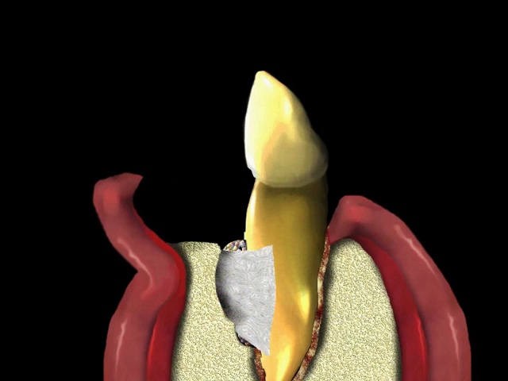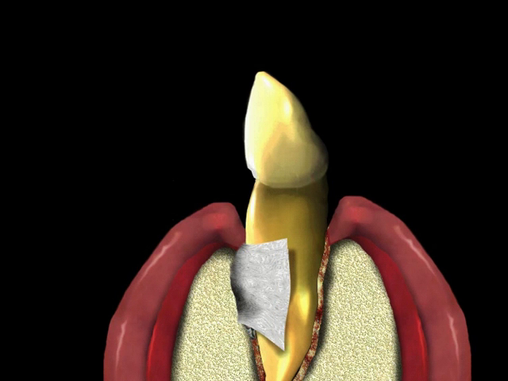To get the correct type of tissue to fill the defect, the surgery may include the placement of a membrane over the bone defect. The membrane is a special type of material that is well tolerated by your body. This membrane or barrier is used to keep soft tissue from getting into the defect. Limiting the type of tissue that can get into the defect encourages the defect to be filled with bone and connective tissue derived from bone.